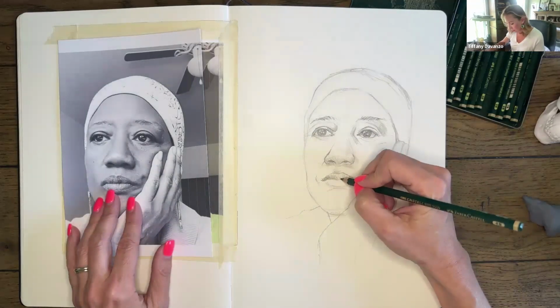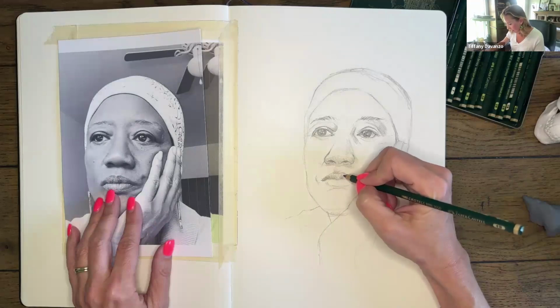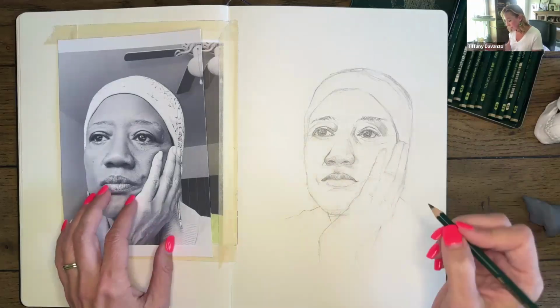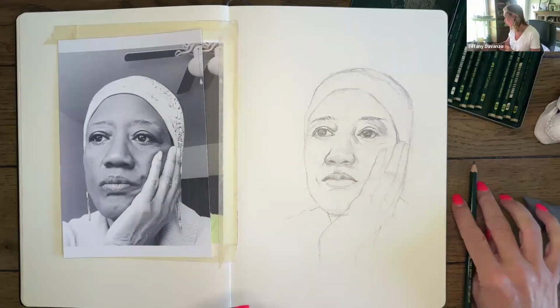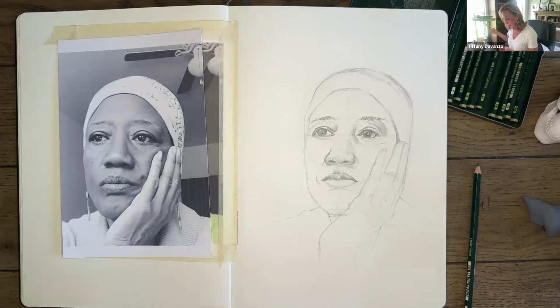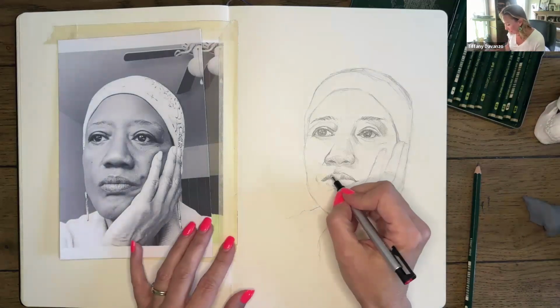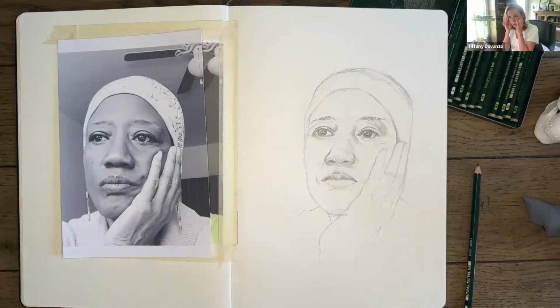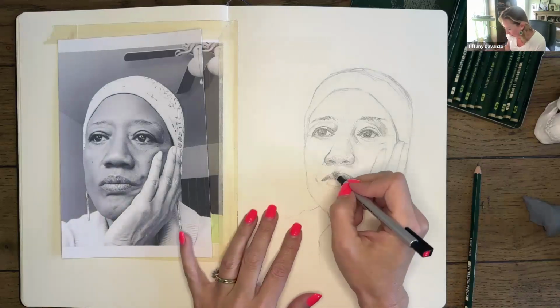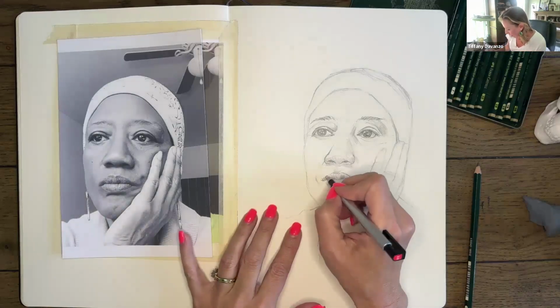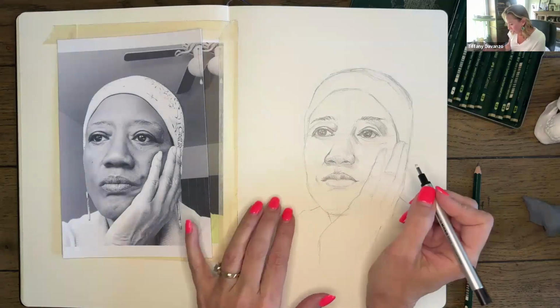If you don't, it's something you have to watch out for. Also, the corners of the eyes. I did a portrait yesterday. I made my subject look so sad, and I had drawn the eyes just a little bit more down than they should have been.